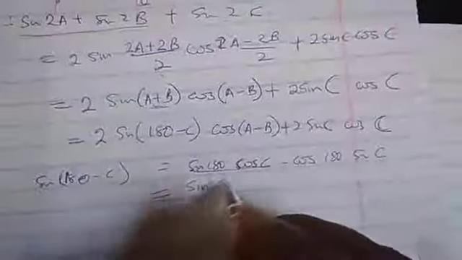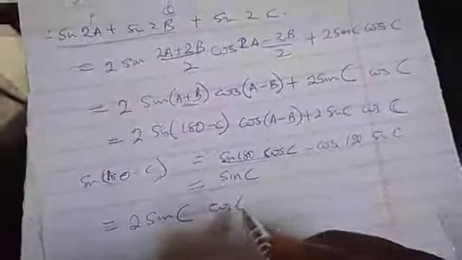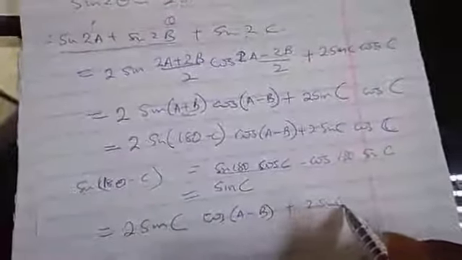So our answer is still sine c. What we are saying is that sine 180 minus c is same thing as sine c. In that case, our expression continues. It will become 2 sine c cos a minus b plus 2 sine c cos c.